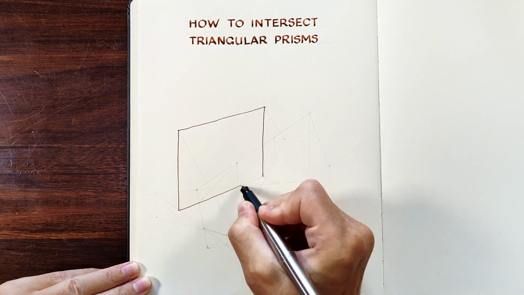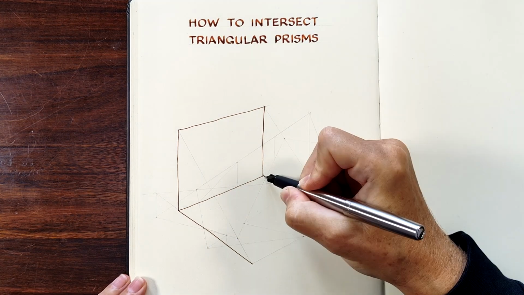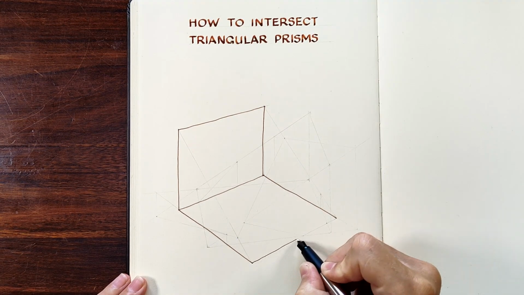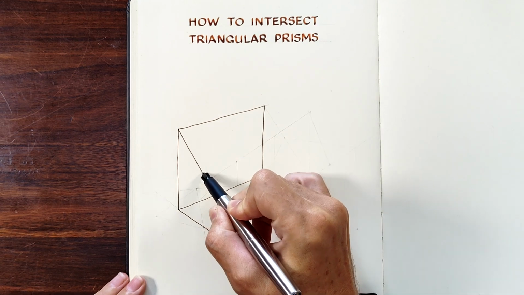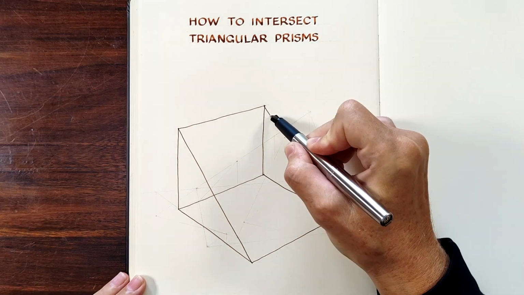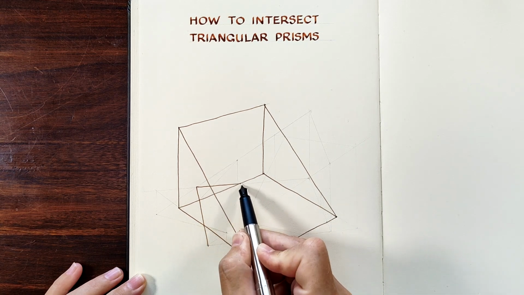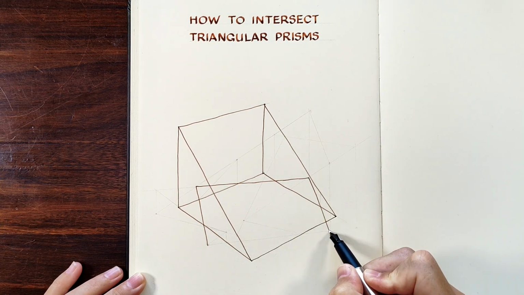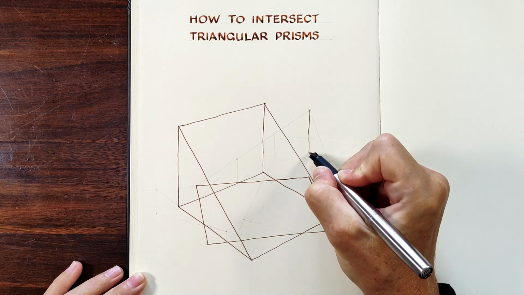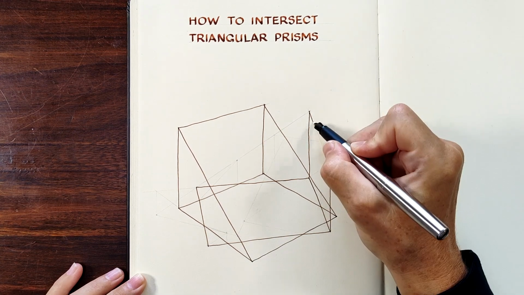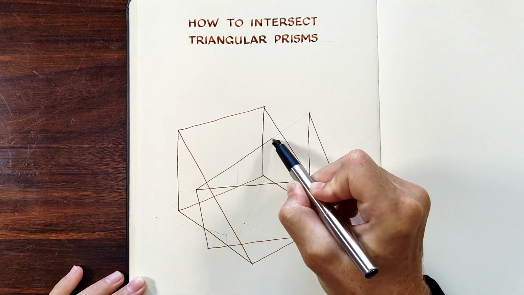Both these prisms are seen in two-point perspective and have rectangular footprints that partly overlap each other. Each prism will have one tilted plane and three vertical sides. I'm using thin lines to draw all edges and depict these objects as if they are totally transparent.